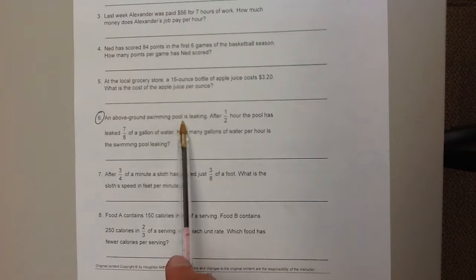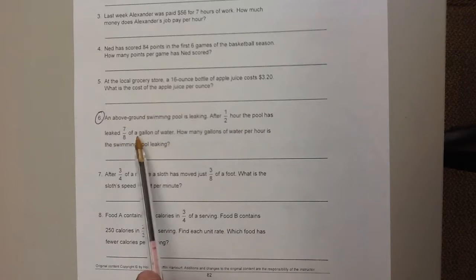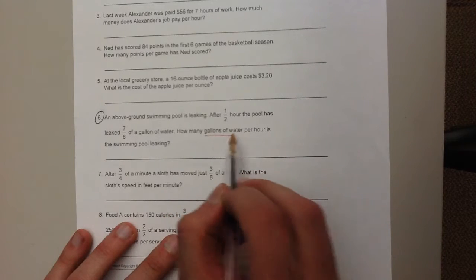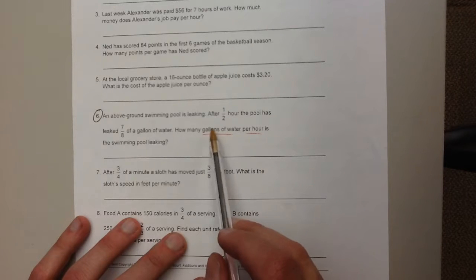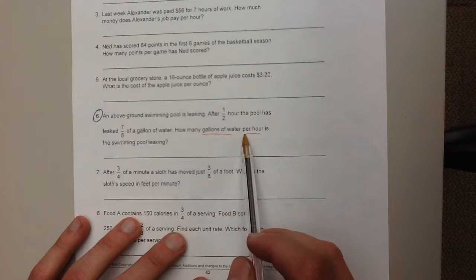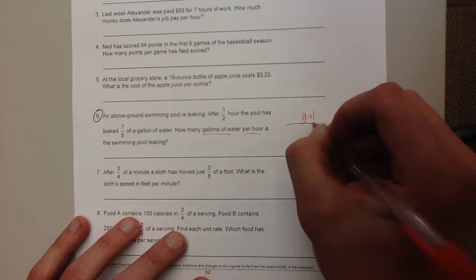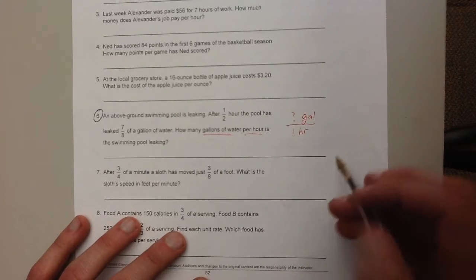4.1 AB number 6. This one says, an above-ground swimming pool is leaking. After 1/2 hour, the pool has leaked 7/8 of a gallon of water. How many gallons of water per hour is the swimming pool leaking? Okay, so what ratio do they give me? I want to find out how many gallons of water per hour. So gallons of water per 1 hour. That's what I'm looking for, right?